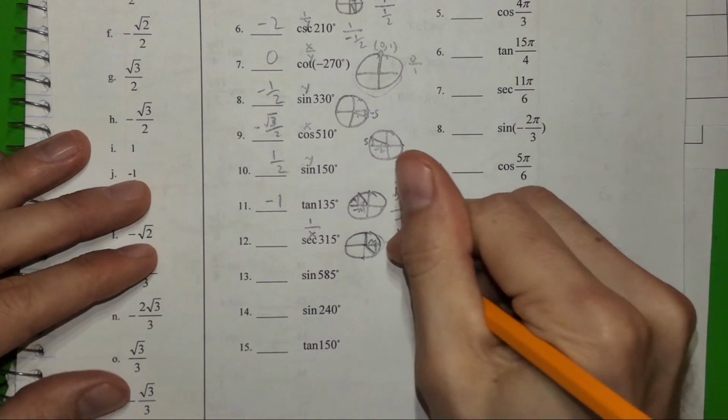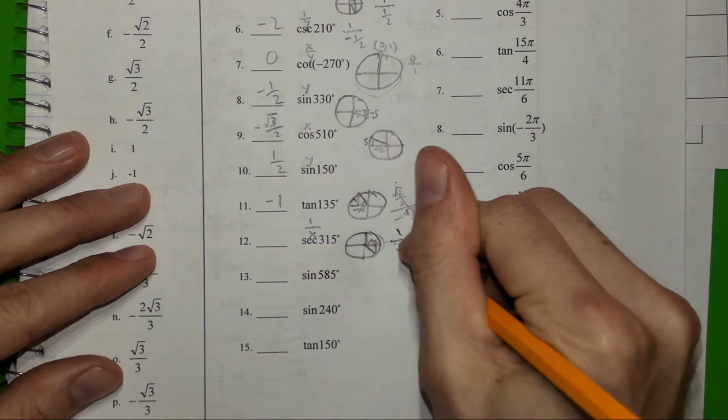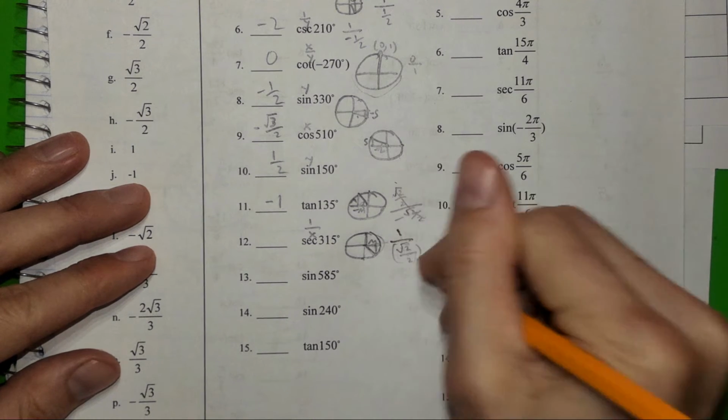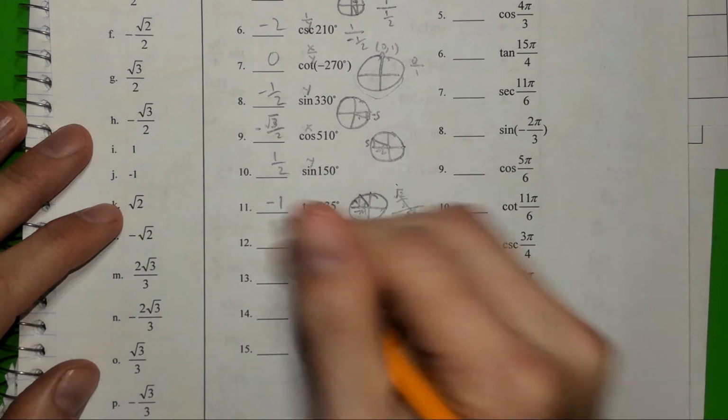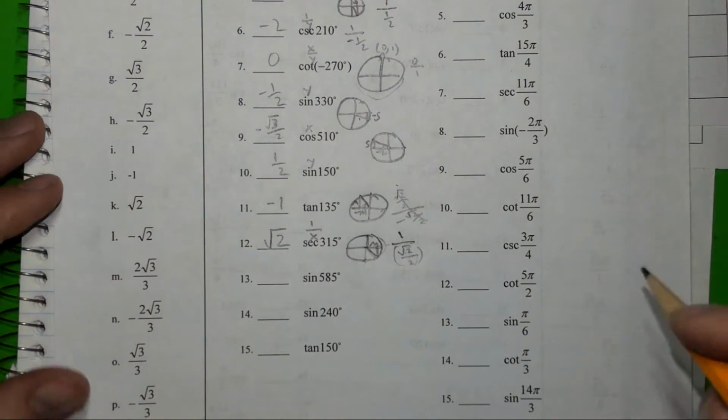So 1 over the square root of 2 over 2 is going to be 2 over the square root of 2, but you would have to simplify, and you just end up with the square root of 2.